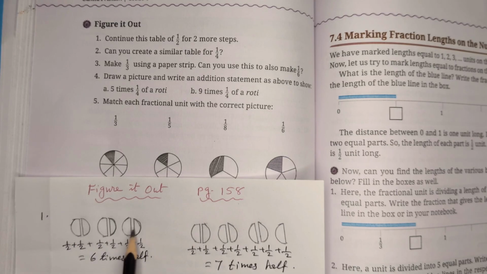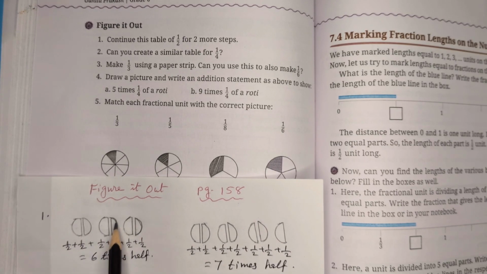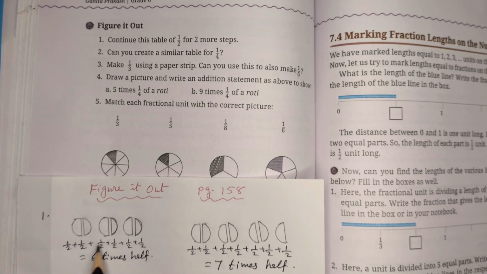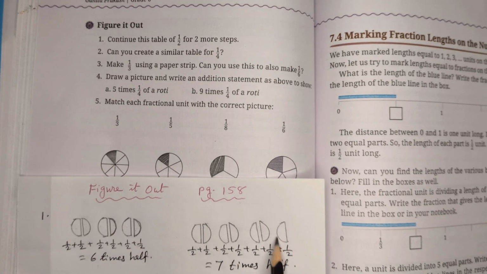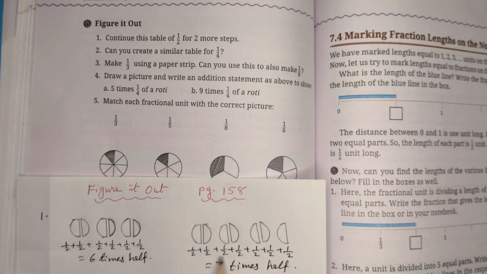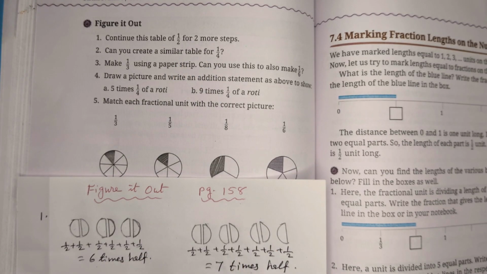Now 3 rotis together. If you are dividing that into half, we are getting 1, 2, 3, 4, 5, 6 halves. So 6 times half. Next add 1 more half. That will come 7 times the half. So 2 more steps we added here.